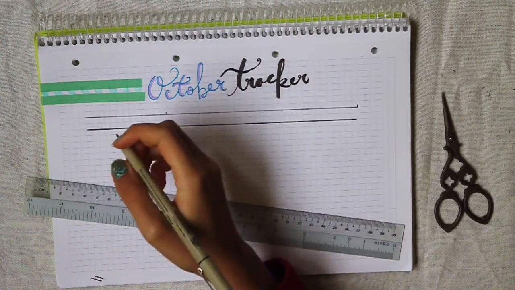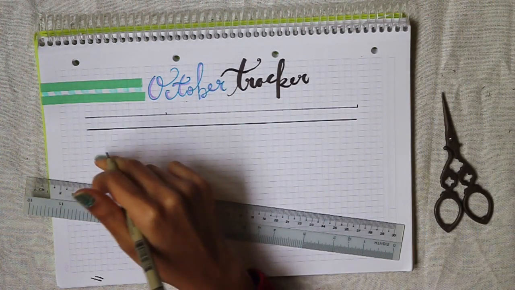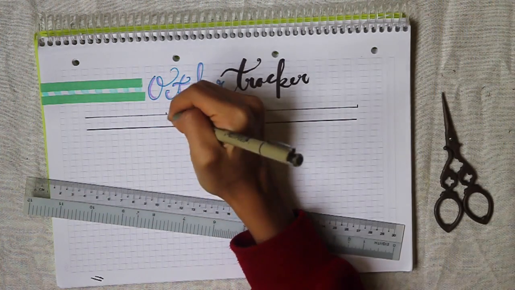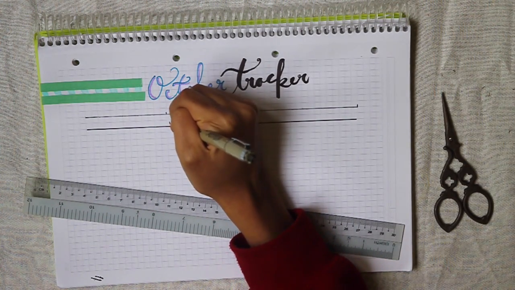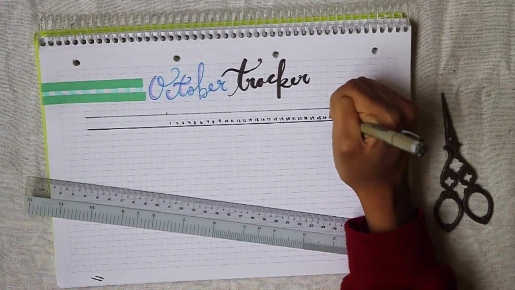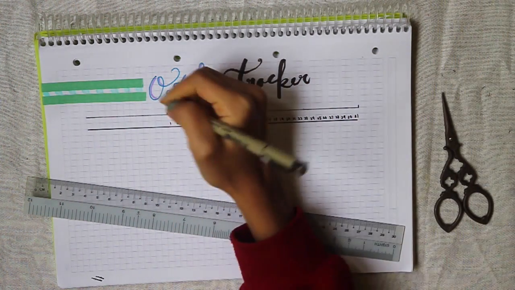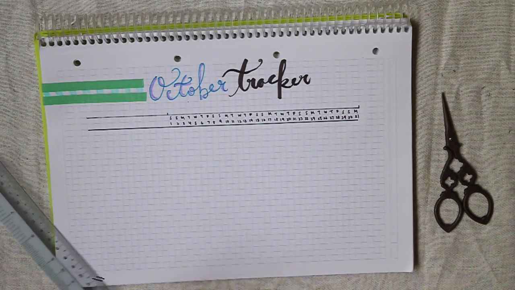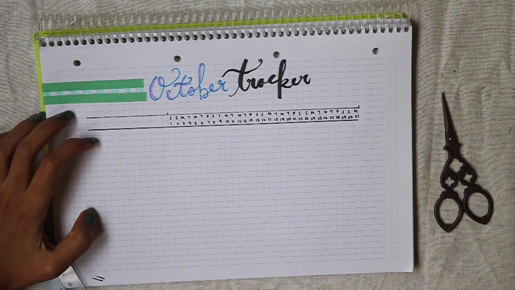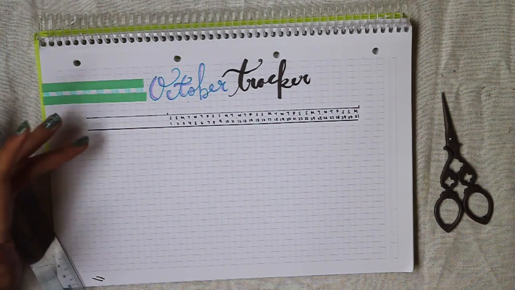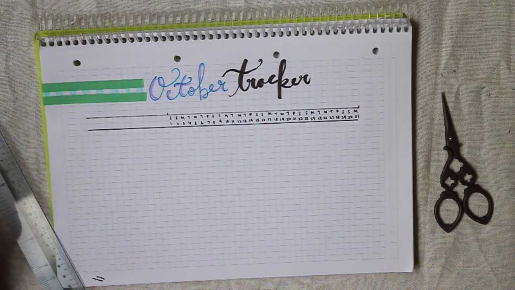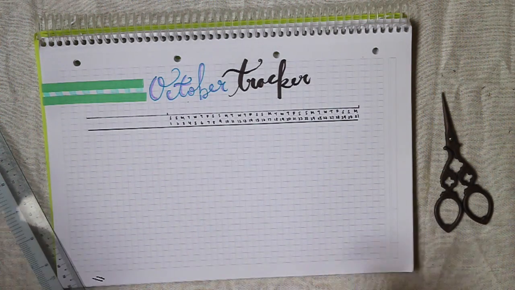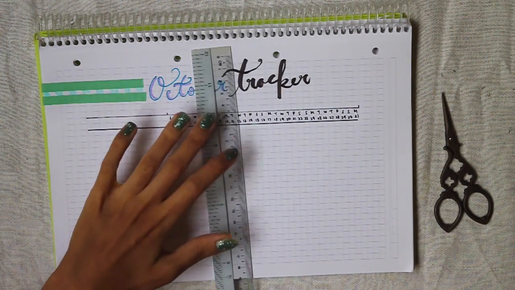So now you're just going to put in the numbers. You can work backwards if you don't want to just mark it out. Yeah, I'm just going to do that. 1, 2. And then on top you want the days. And we're done. So depending on how many habits you want to track, you count the number of boxes. So if you want to track 5 things, just count 5 boxes down. You can add to this as the month goes along.